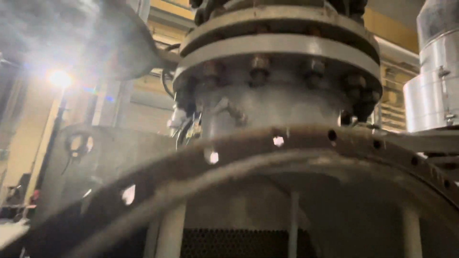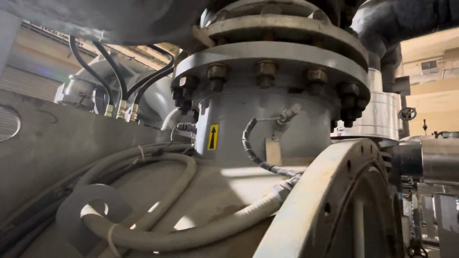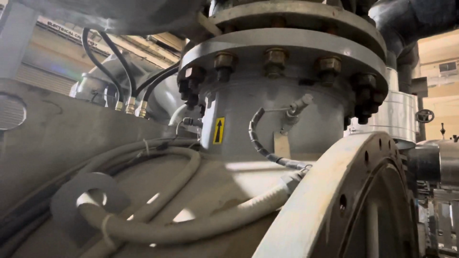So this is the flow switch and temperature sensor. These are working, one for protection, the other one for the readings. One sensor is here. This is the inlet temperature, and this is for the outlet temperature and flow. Okay, so we are talking about the condenser.